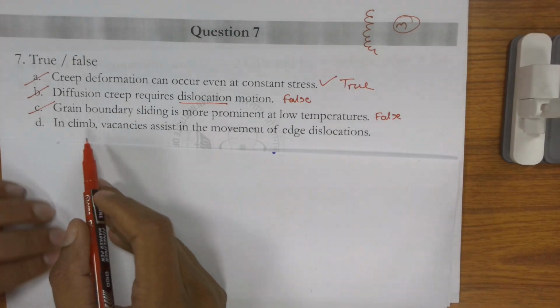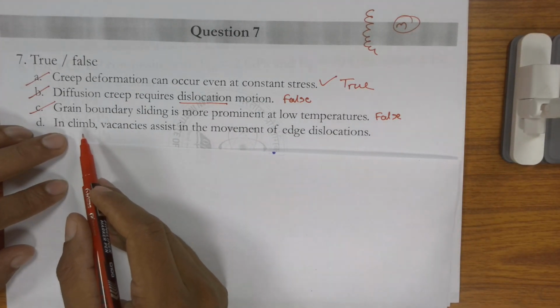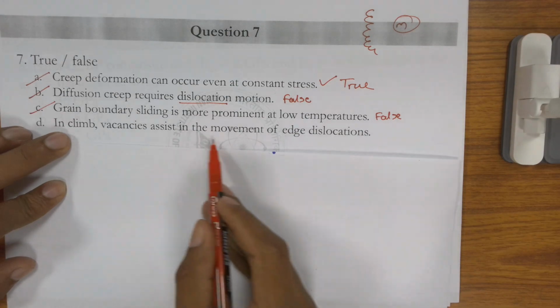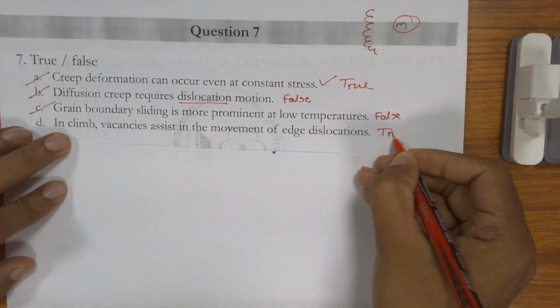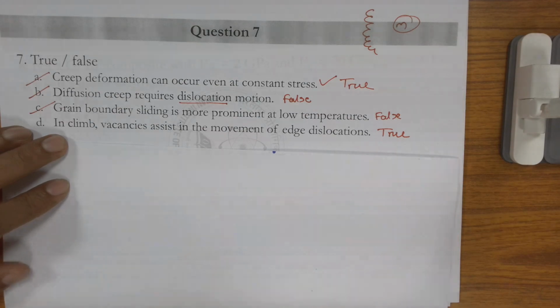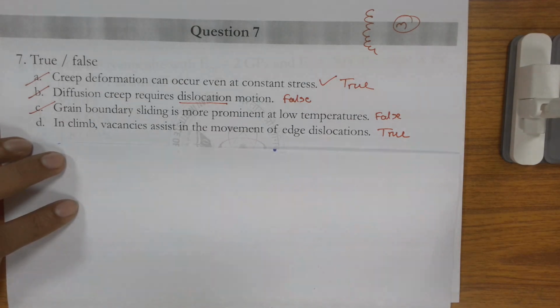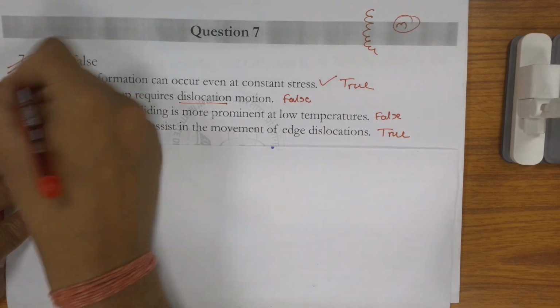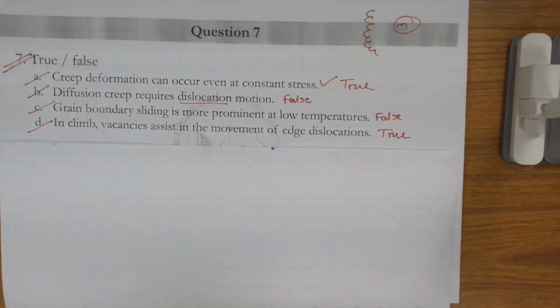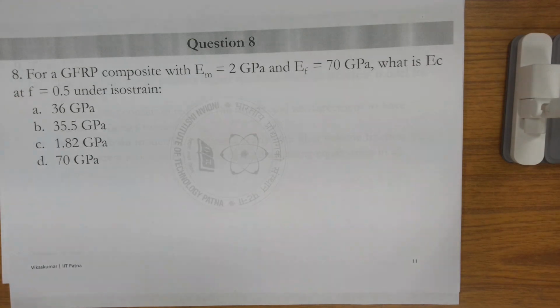In climb, where we talk about the edge dislocation, vacancy assists in the movement of the edge dislocation. That is correct. Due to the vacancy movement only, the dislocation can climb. So with that, we have solved this question number 7. Now let's move ahead. Let's go to question number 8.